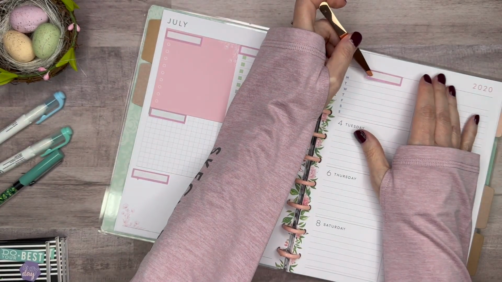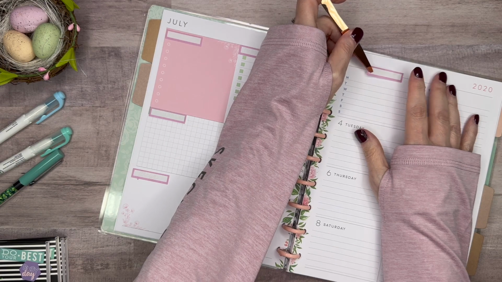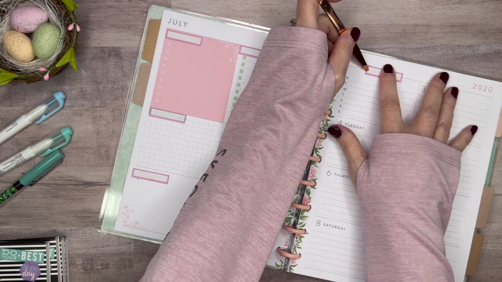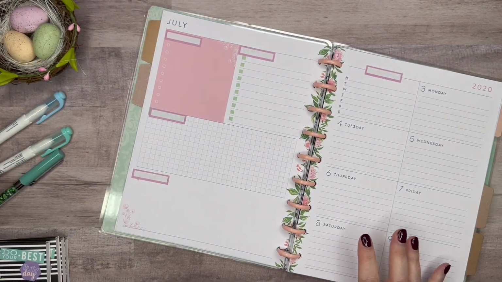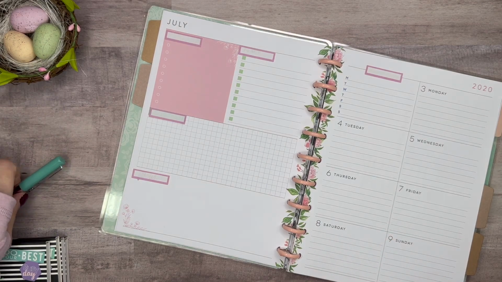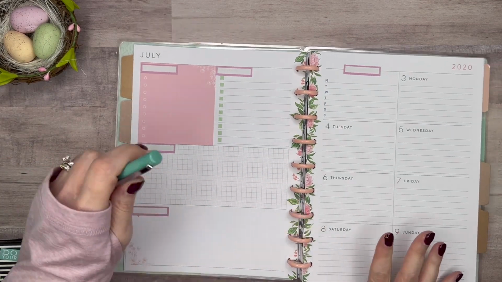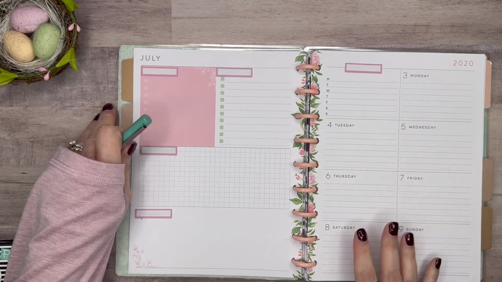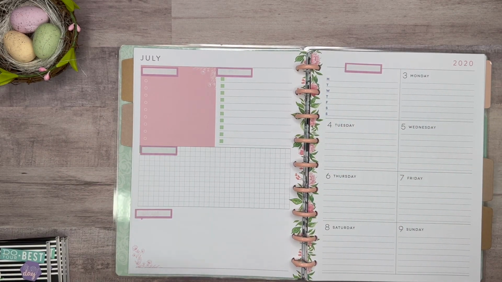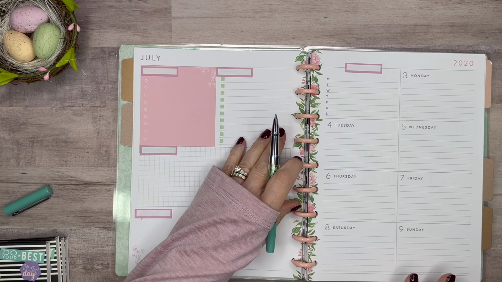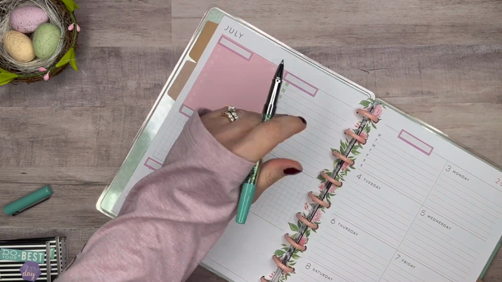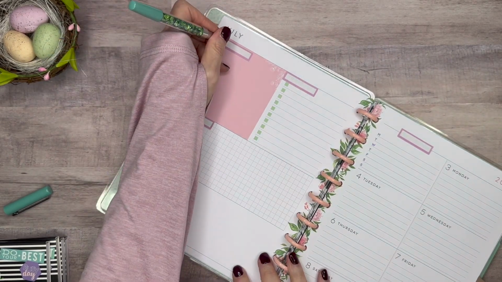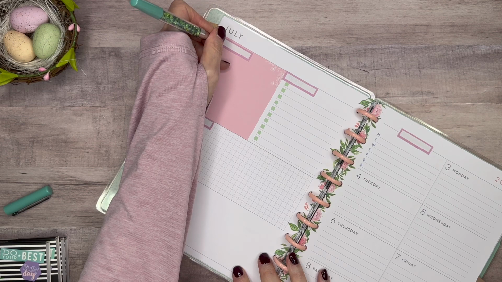So this was one that I had gone back to a few times just because I really tried to make it work, but I just couldn't do it. So here's how I would use this spread, the dashboard spread, for my social media when I was using this layout. So I would use this section as my blog.